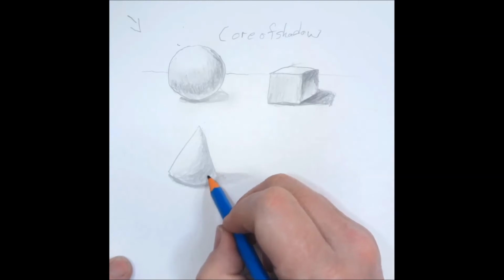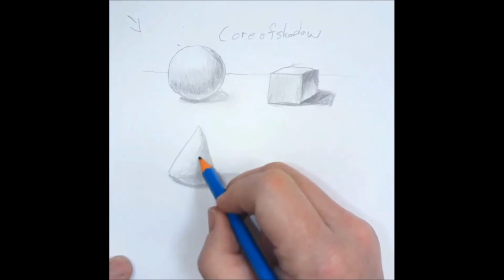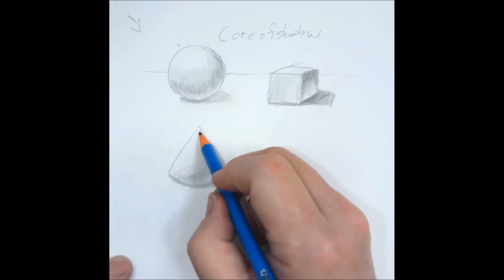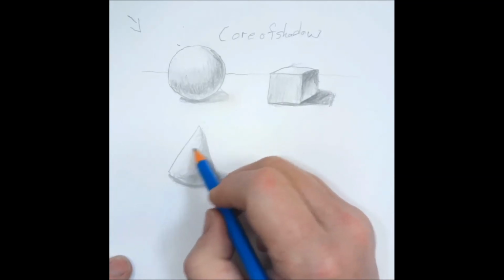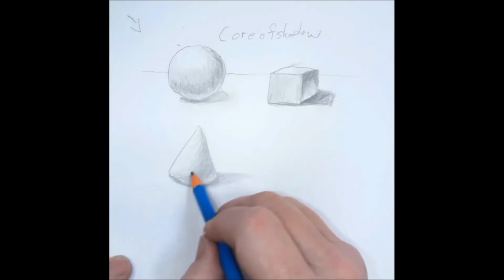It's not really as hard as people sometimes think. Sometimes you can have it in your head that, oh no, that's going to be too hard. It's not really, you just have to be shown how to do it.